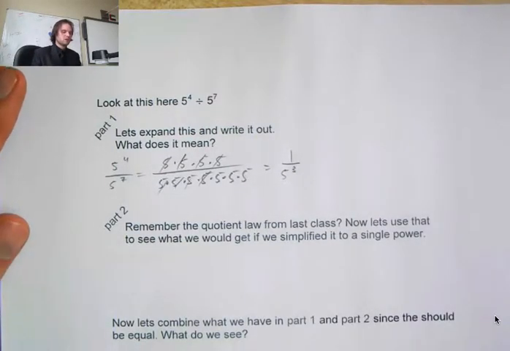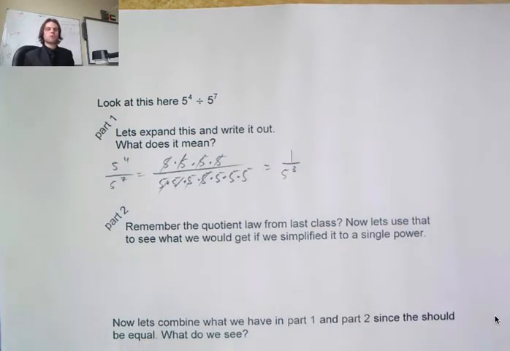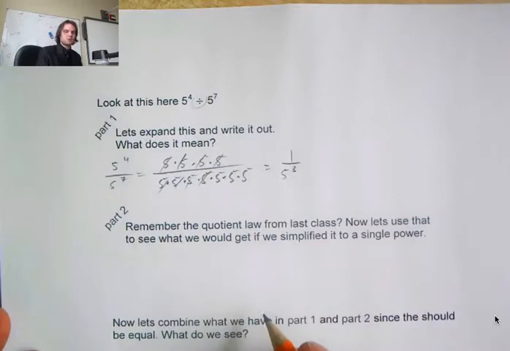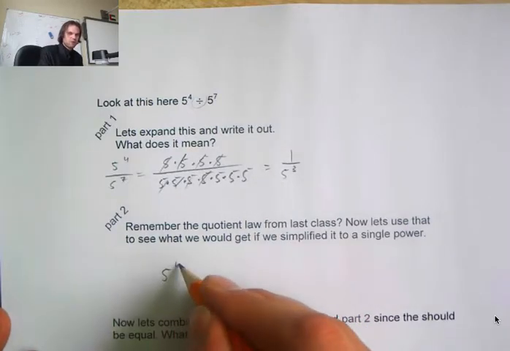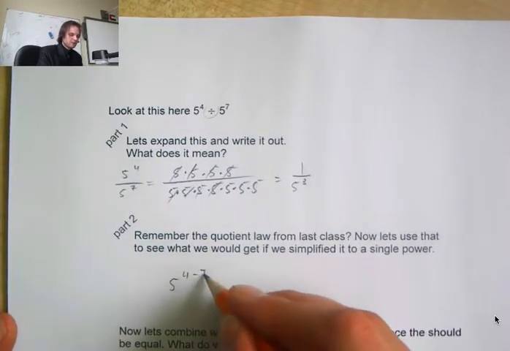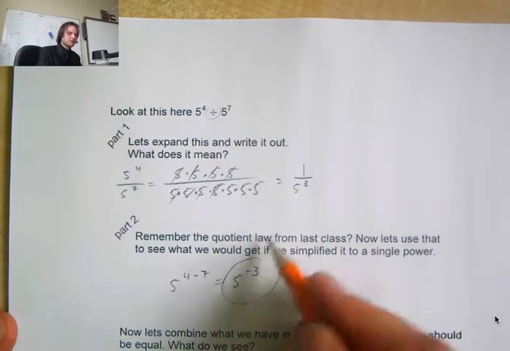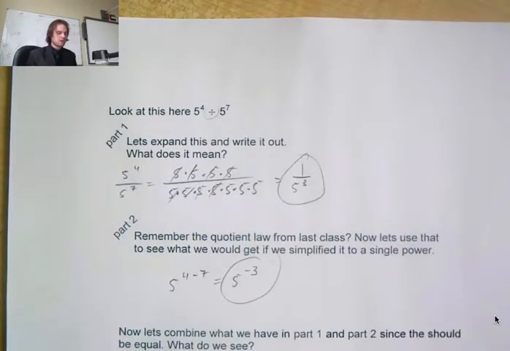That's kind of interesting. Now, let's take a look at the quotient law that we learned last time. If we're dividing, that means we have to subtract. That's 5 to the power of 4, subtract 7, which gives me 5 to the negative 3. So basically, this and this must be the same thing.